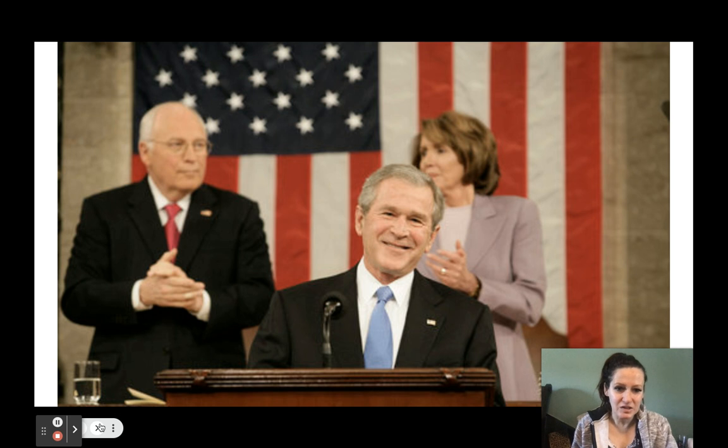You may recognize this is the second President Bush. That's his Vice President Cheney and Speaker of the House Pelosi, right? She was Speaker at that time as well. So in this State of the Union, the President presents their policy agenda. It's a proactive vision of the direction that they want the country to go in.